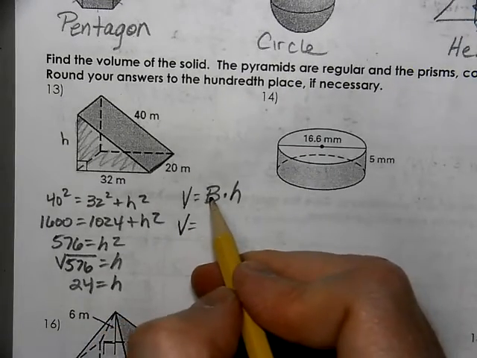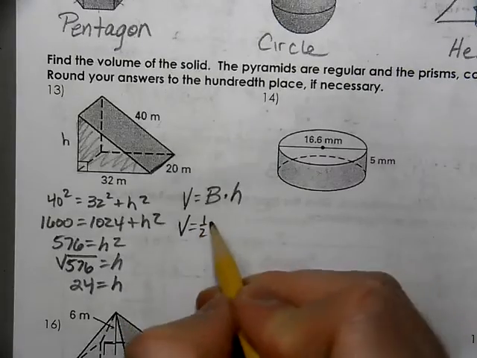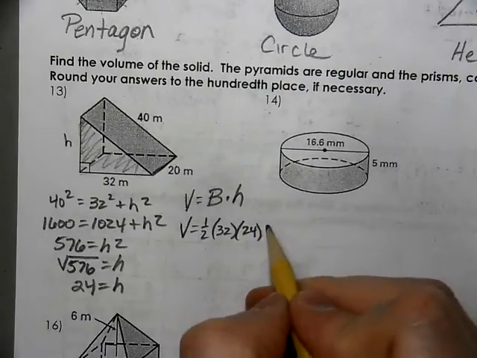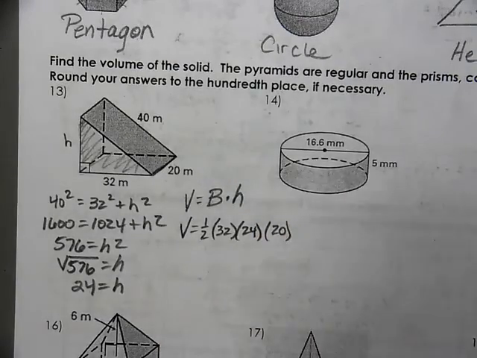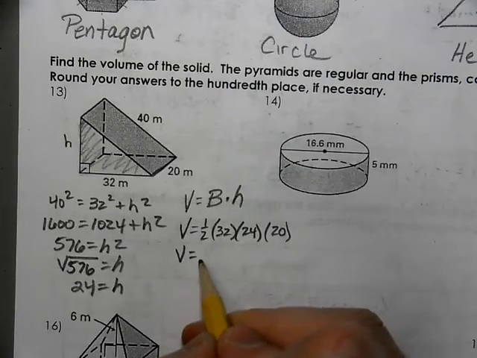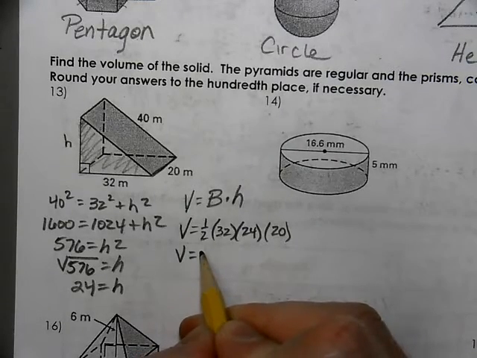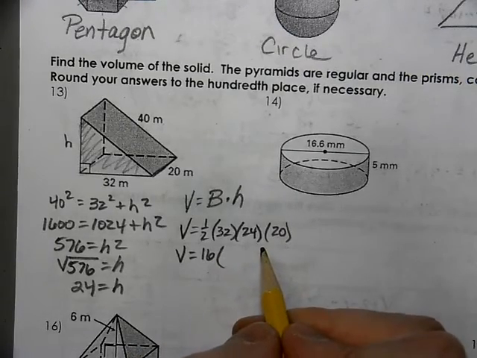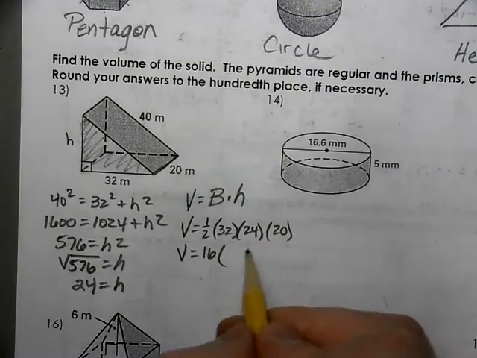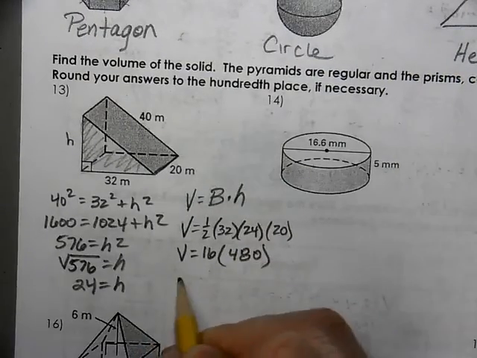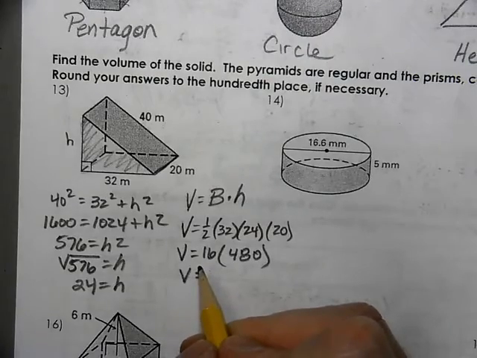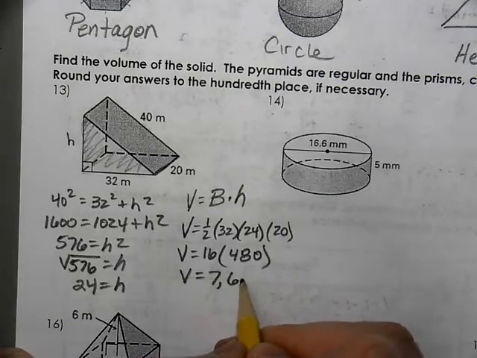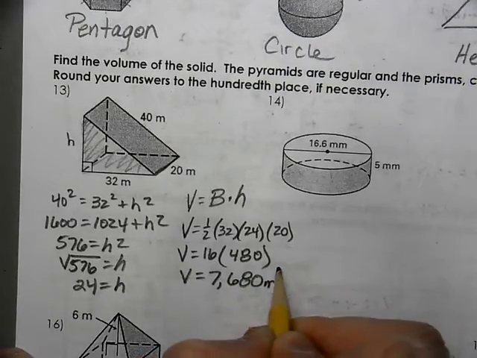So the area of the base is half 32 times 24, and then we times that by 20. We can call that half of 32, which is 16. I know that 24 times 20 comes out to 480. Times the 16, 7,680. These are meters cubed.